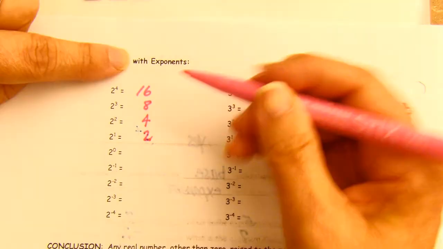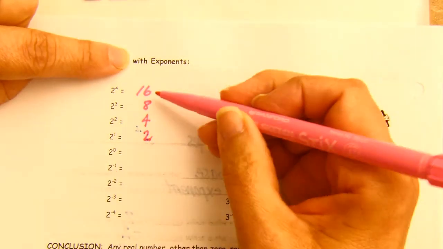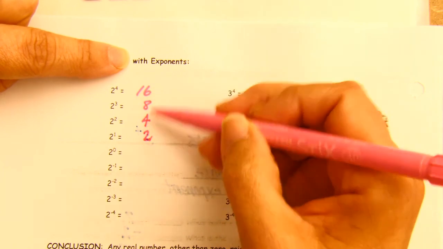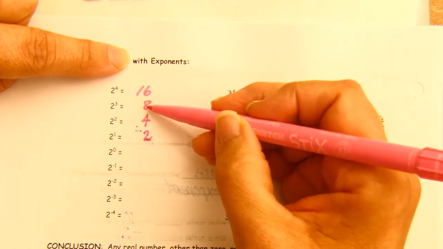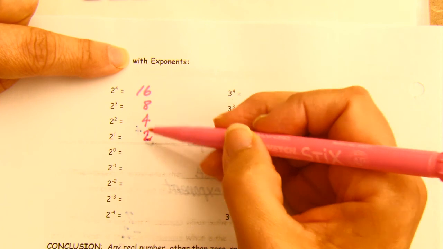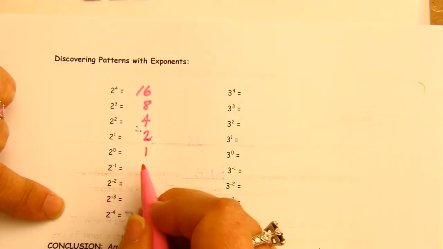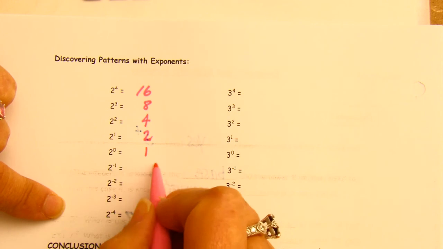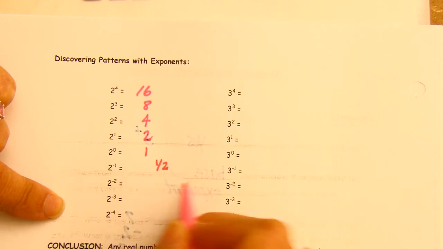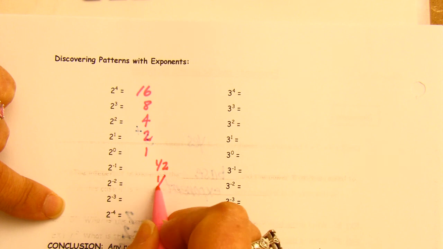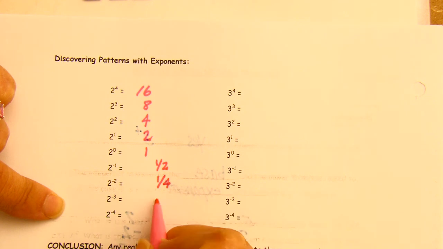If I look at the pattern, what's happening here is I'm cutting in half every step of the way. Half of 16 is 8, and half of 8 is 4. Half of 4 is 2. Half of 2 is 1. Half of 1 is a half. Half of a half is a quarter. Half of a quarter is an eighth. And 1/2 of an eighth is a 16th.